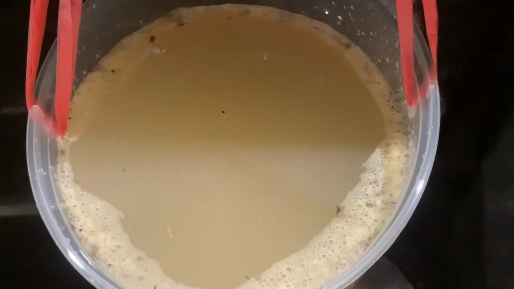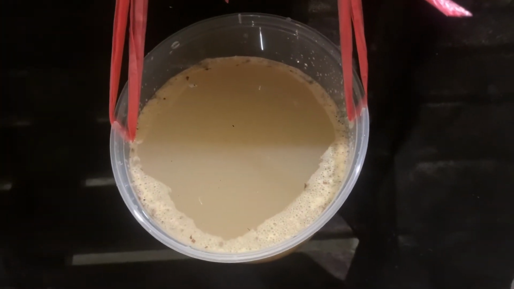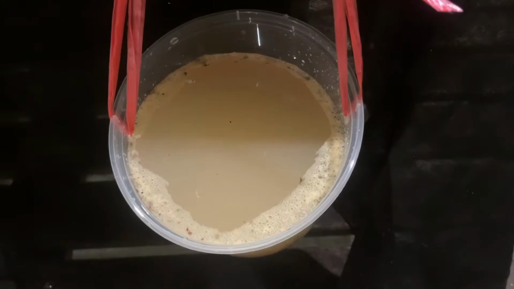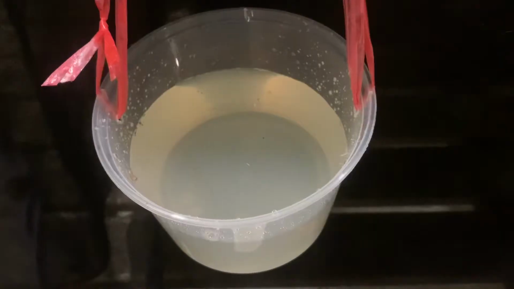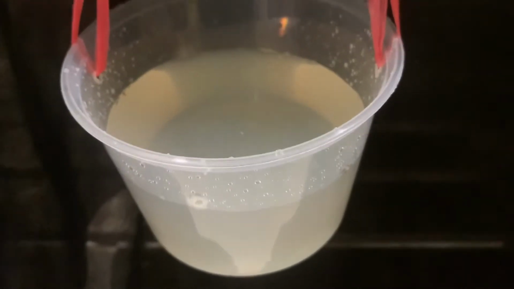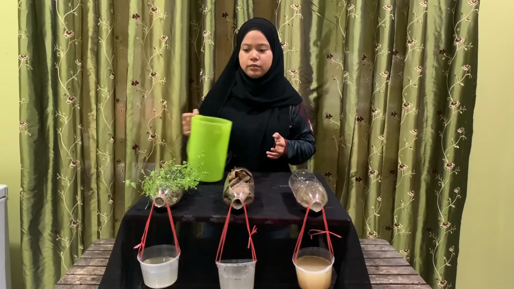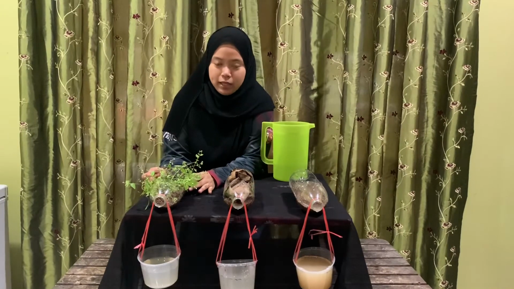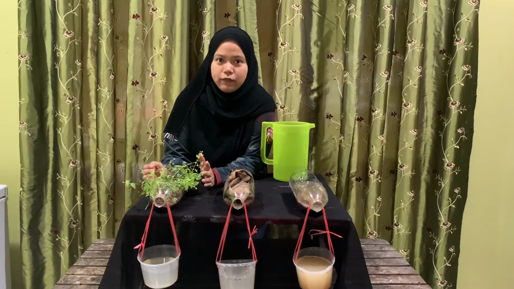This is the close-up of these 3 cups. This is from bottle 1. This is from bottle 2, and you can see the weight inside the cup. And this is from bottle 3. As a result, the third bottle, the soil in which we planted a plant, has the clearest water that overflowed into the cup.